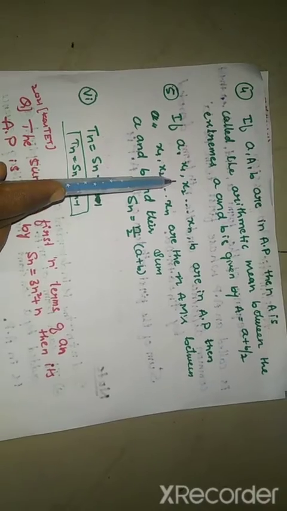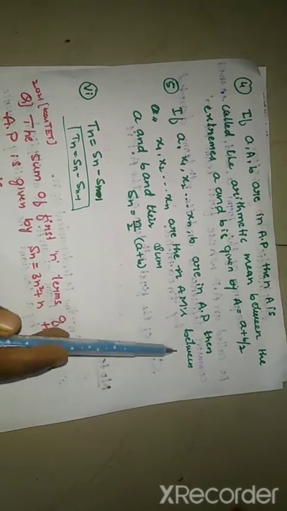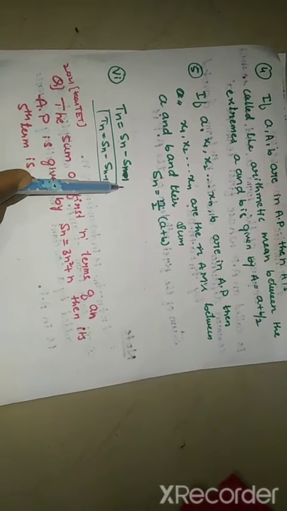The fifth point is, if A, x1, x2, up to xn, B are in AP, then x1, x2, up to xn are n arithmetic means between A and B, and their sum is Sn equals n by 2 times (A plus B). The sixth one is, if Sn, the sum of n terms, is given, we can calculate the nth term: Tn equals Sn minus S(n minus 1).